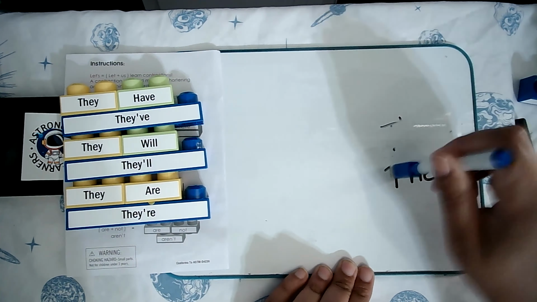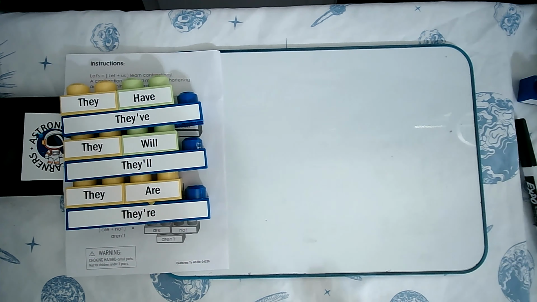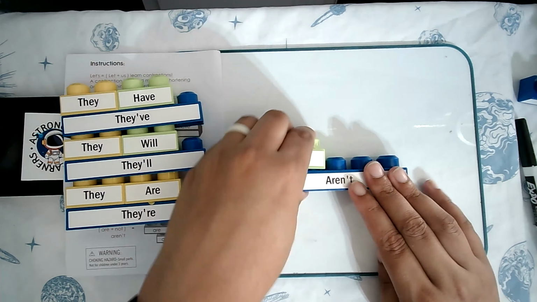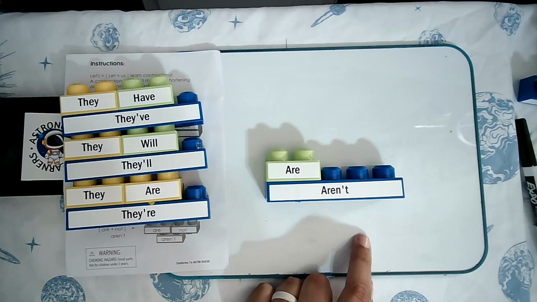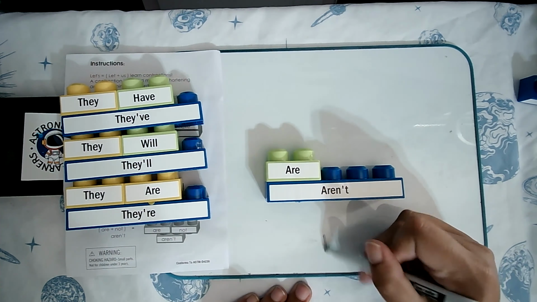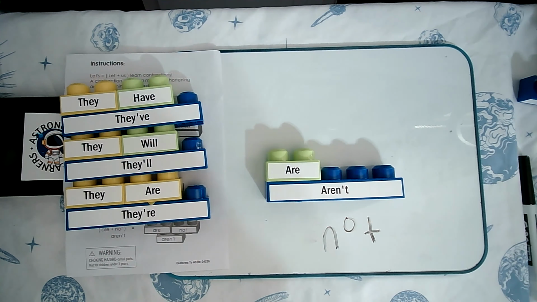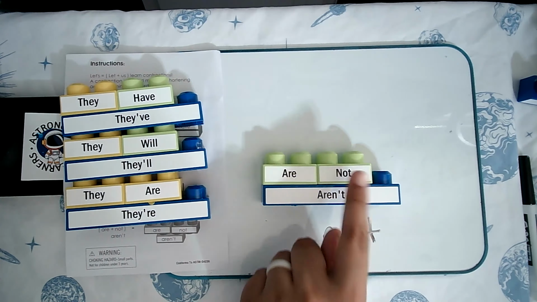I want to move on and let's talk about aren't. So back to the beginning, what's that first part? That's right, we have are. And then a fun fact with the N apostrophe T, I would always replace that apostrophe in my mind with an O. So do you know what that word is? That's right. Not. Are not.